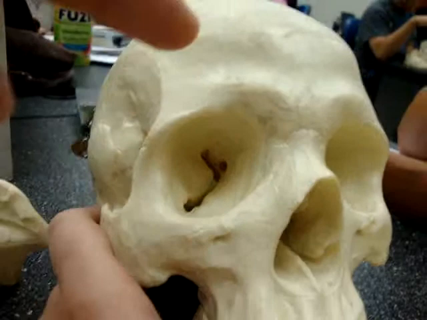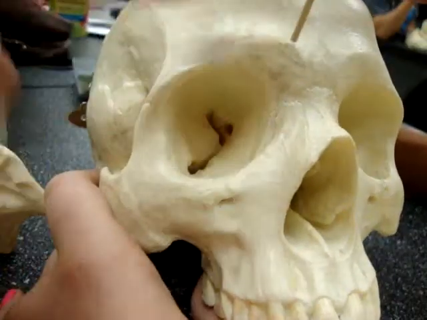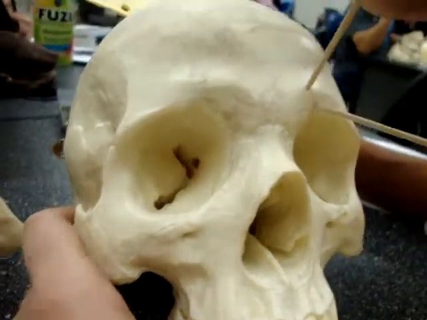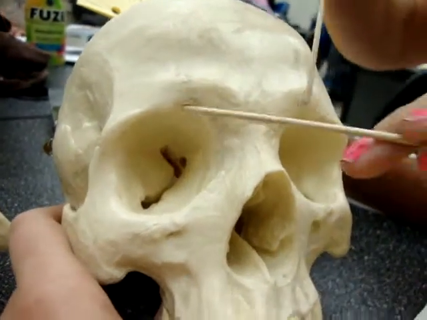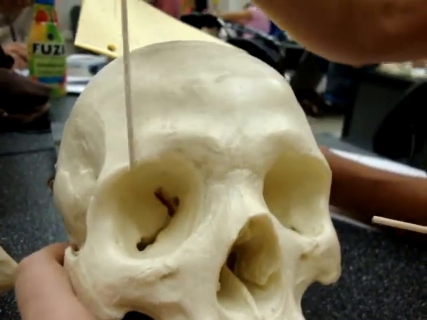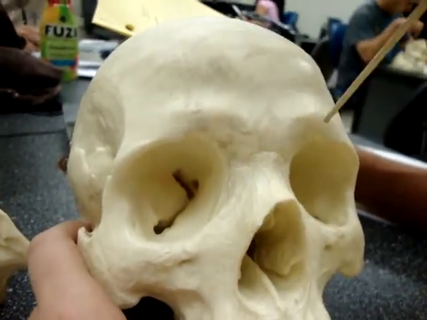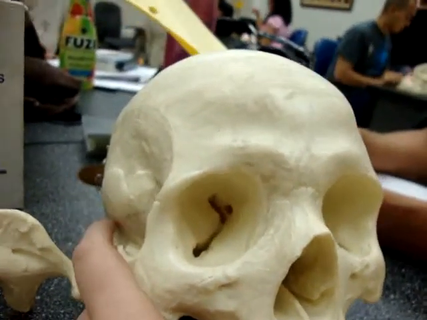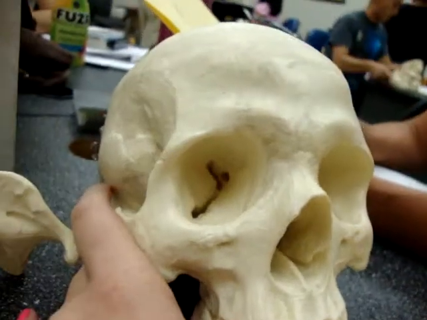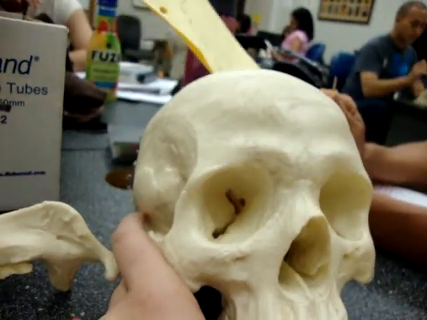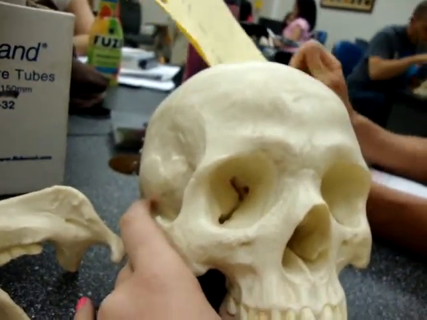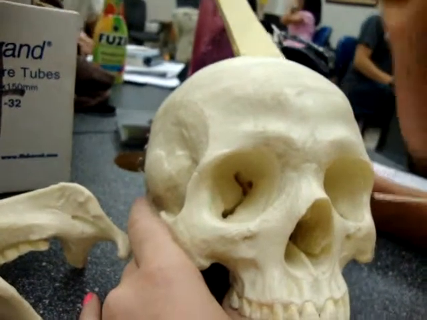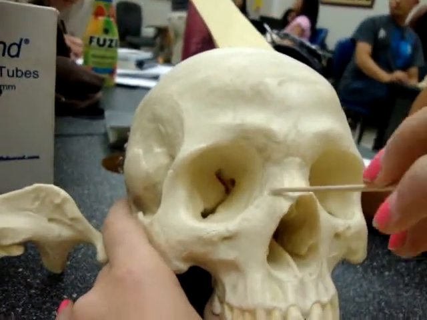Okay, so the supraorbital foramen was right here, yeah. It's not this whole thing. No, this is the superciliary ridge, and then the supraorbital foramen. Okay. And cranial nerve 5 comes through the supraorbital foramen. The nasal bones, there's 2 nasal bones that make up the bridge of the nose.